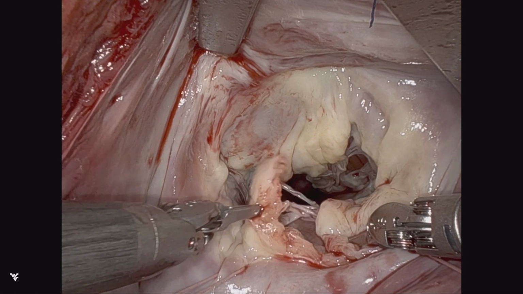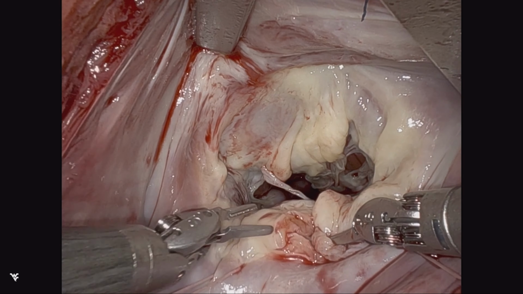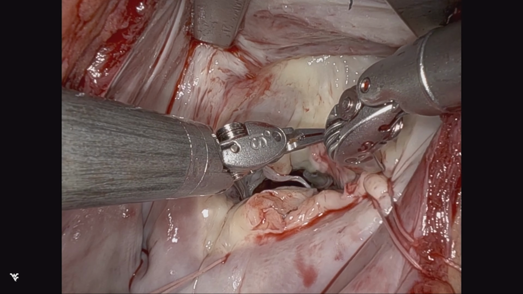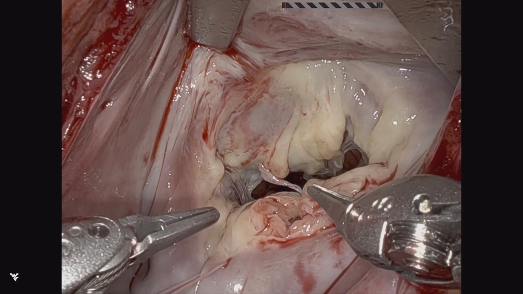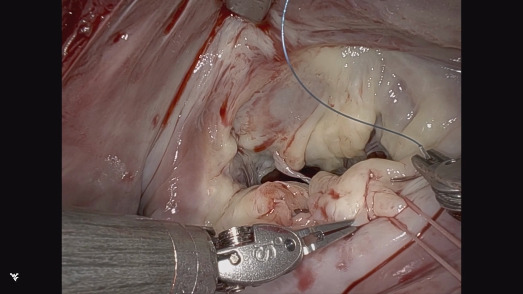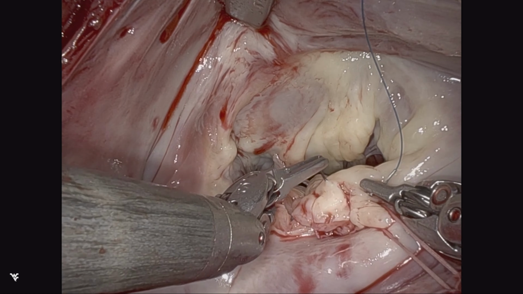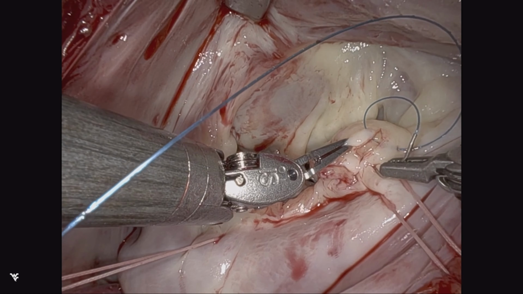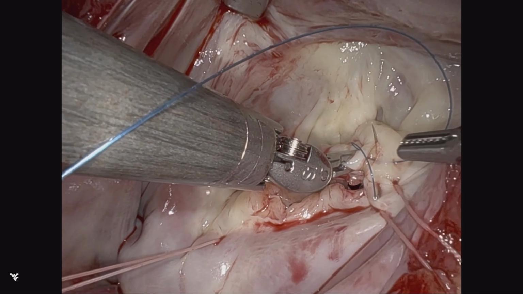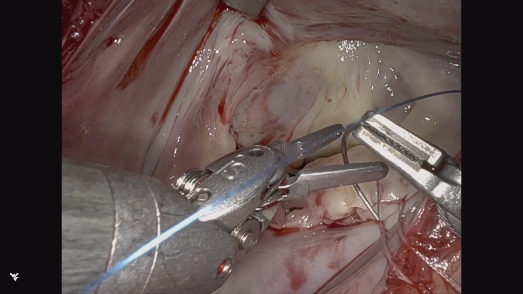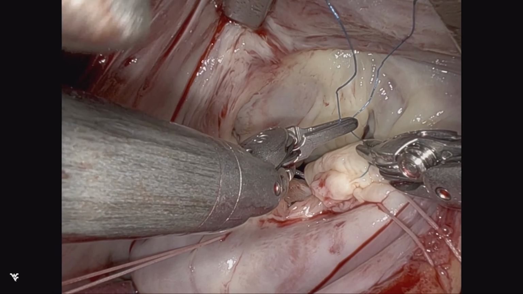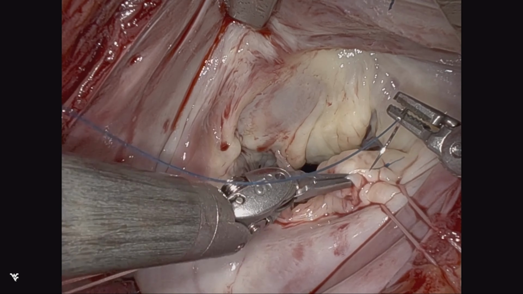And then bringing these two leaflets together while navigating that MAC. But the key thing is making sure that it aligns quite nicely. This is another nice demonstration of those retraction sutures being placed when more complex resection is required or even assessment is required. So the valvuloplasty is performed to the annulus, or at least to the hinge point, creating height reduction.